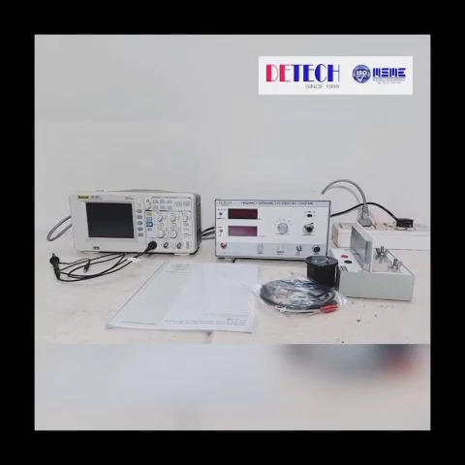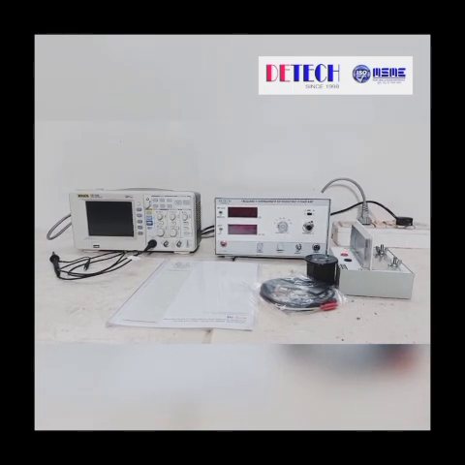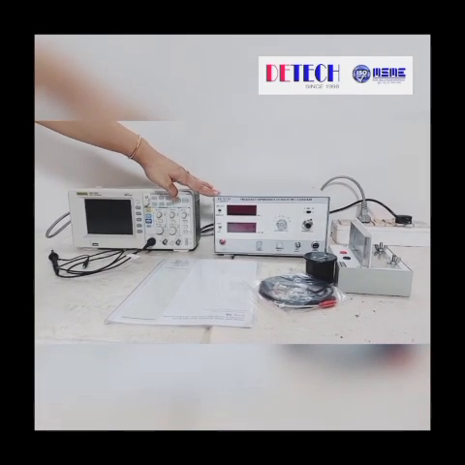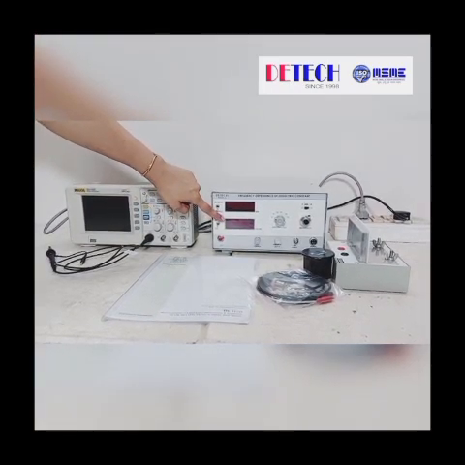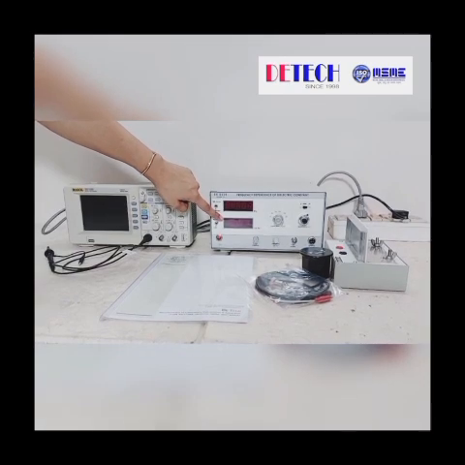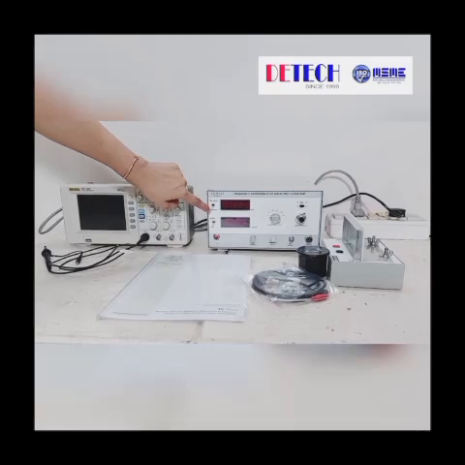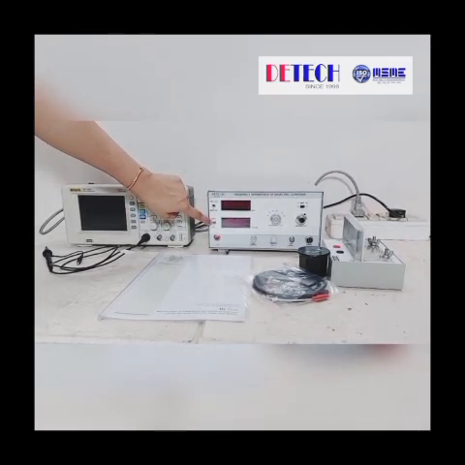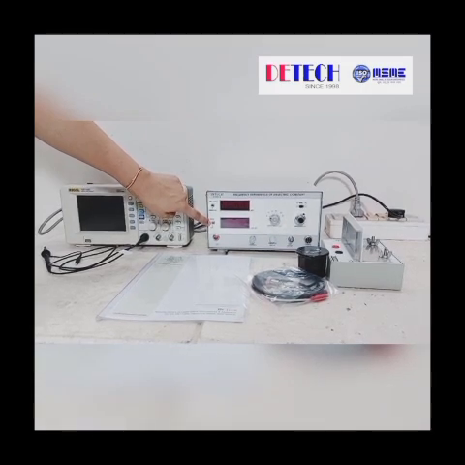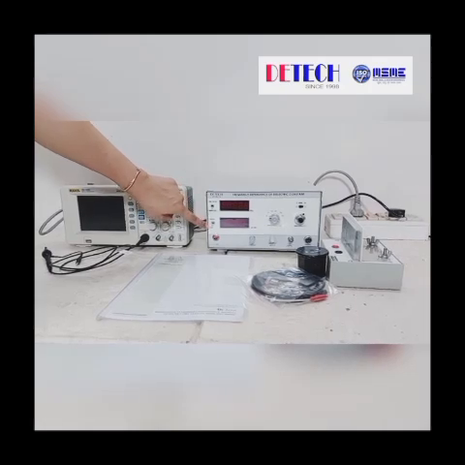This is our setup for determining the frequency dependence of dielectric constant. We have the main unit over here. It has a frequency counter. This is a millivolt meter AC having dual range, that is 200 millivolt and 2000 millivolt AC. We also have the provision of looking at the output waveform on a CRO. This switch is for switching between the meter and the CRO.